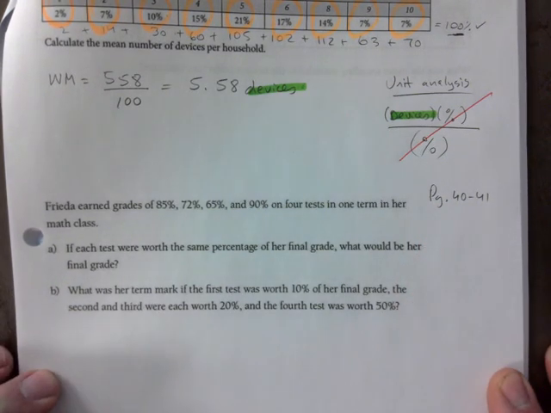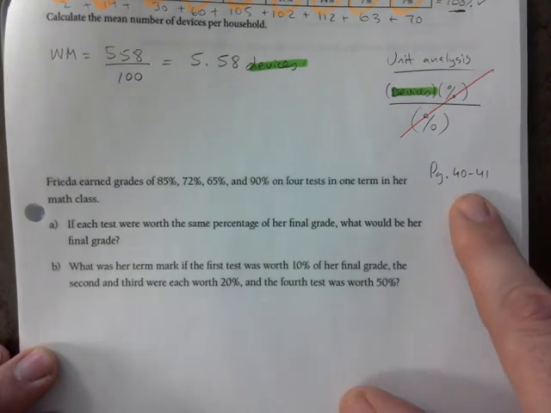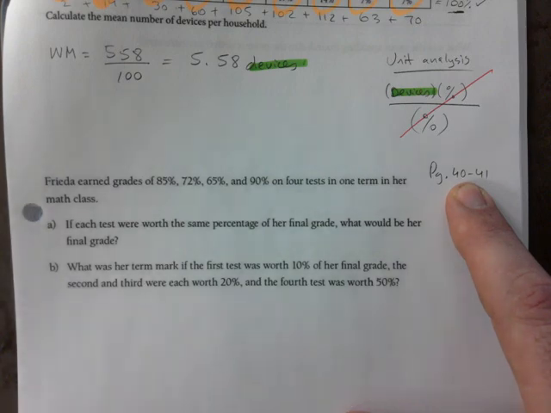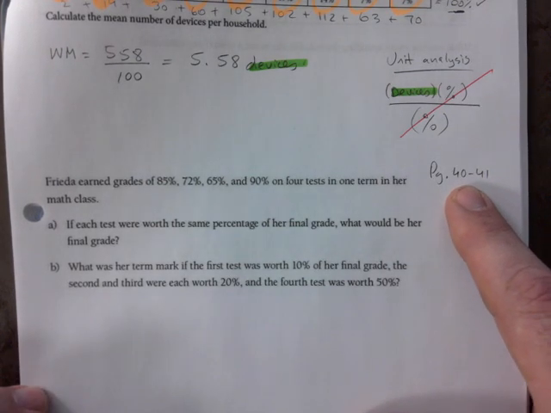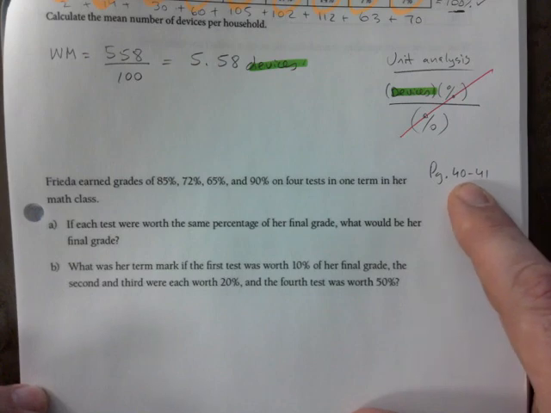I will post the answer key if I didn't do so already. I think it's up already. So if you finish this, if you're already done, maybe just go back a little bit. There are some trimmed mean questions. There's some stuff that I mixed up. If you haven't done those already, that's what you work on while I give the rest of the class a little bit of time to finish 40 to 41, okay?